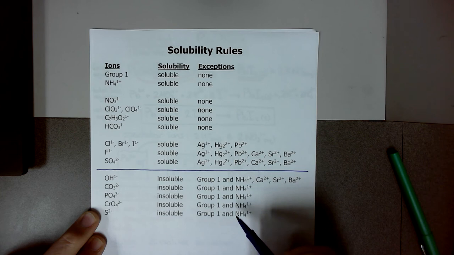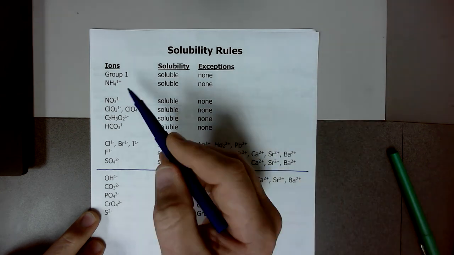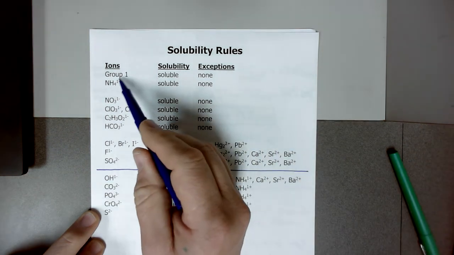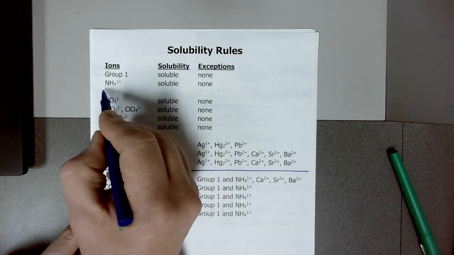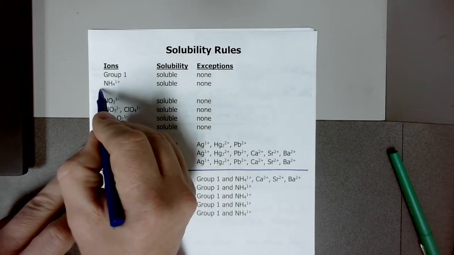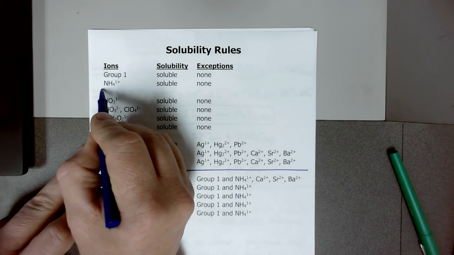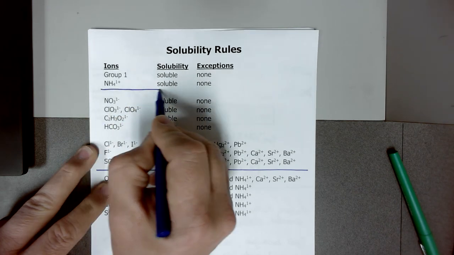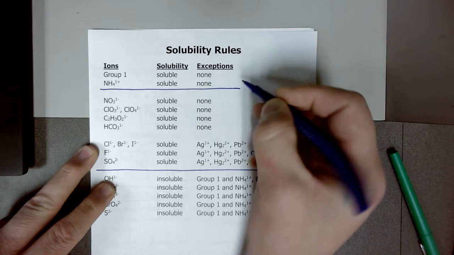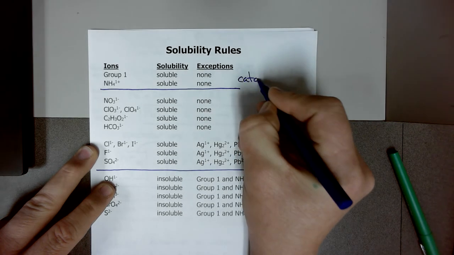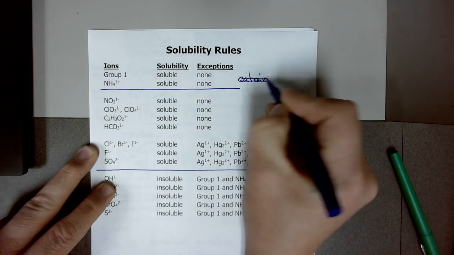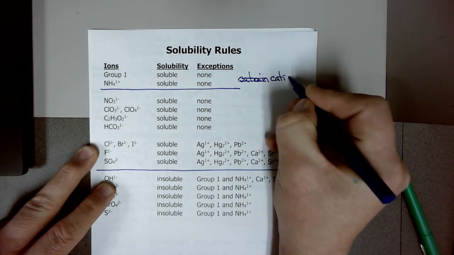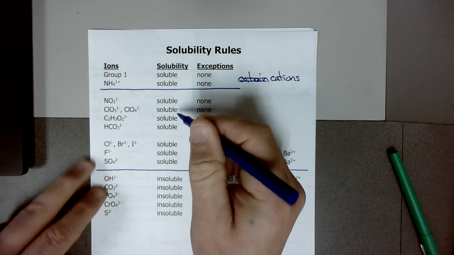And then you'll notice that it's also divided into cations, and these are the only cations that we deal with for solubility rules. So this is the cations on the solubility rules. And then all the others, we're looking at the anions. Yep, I misspelled it. Cations. And then everything else is an anion.